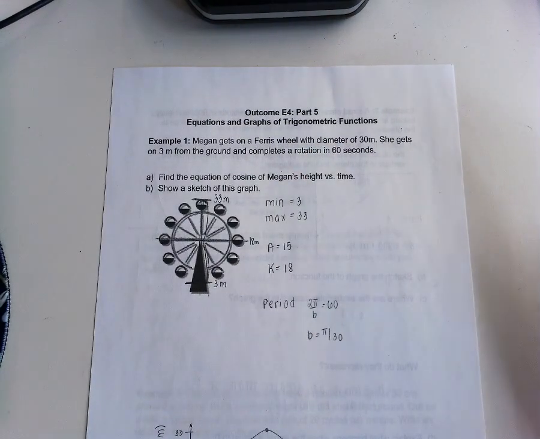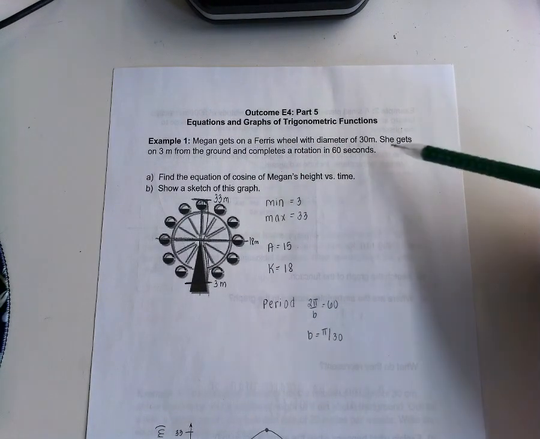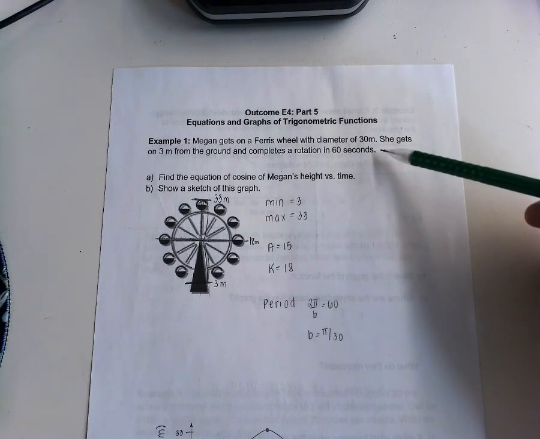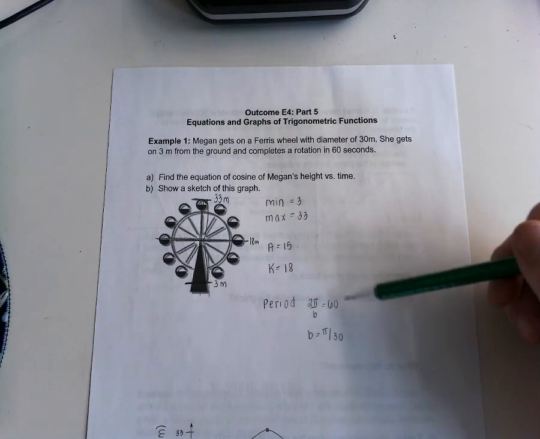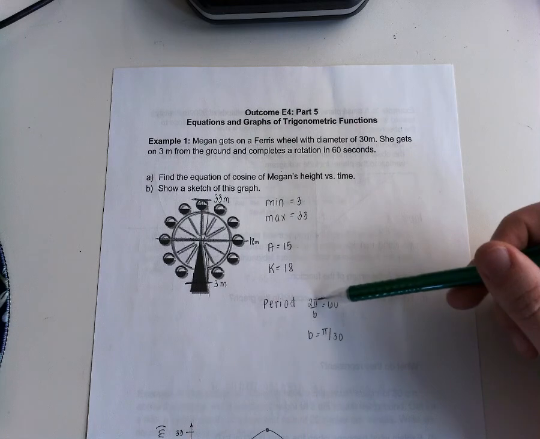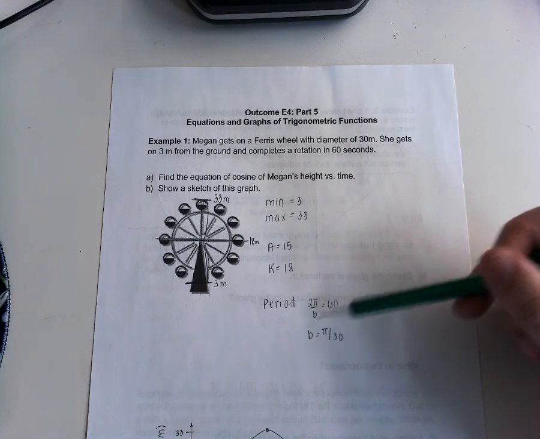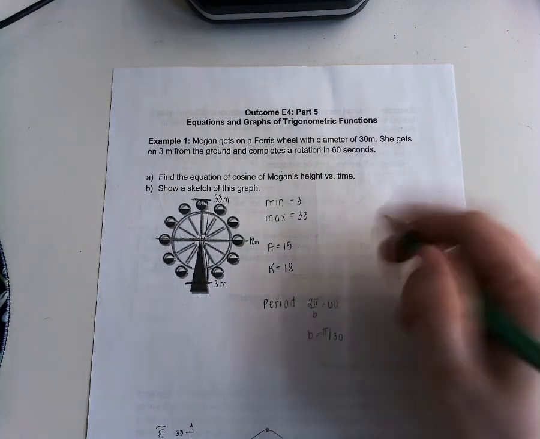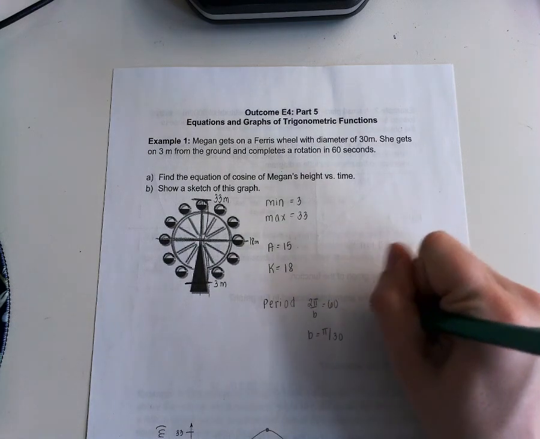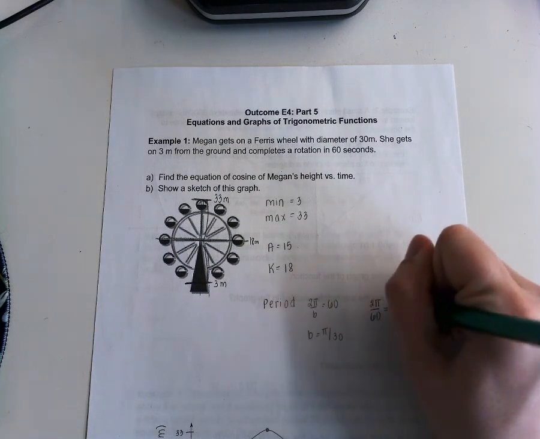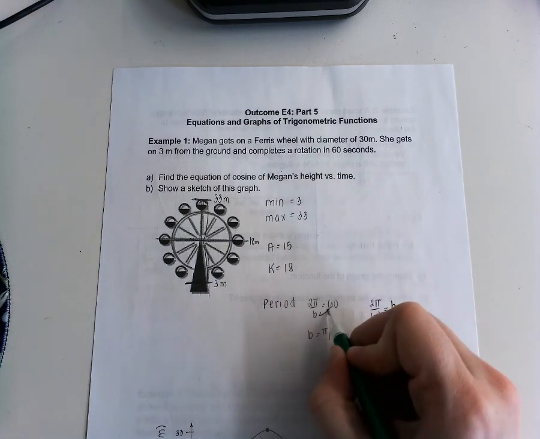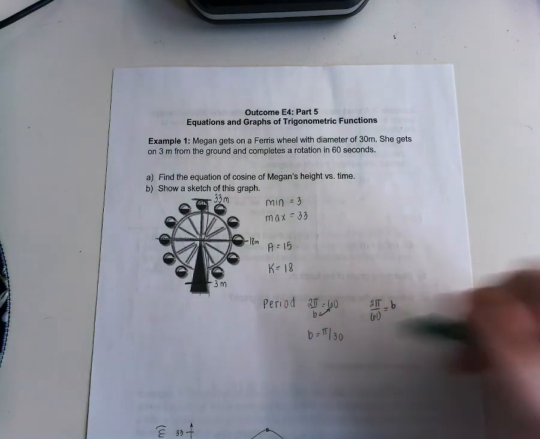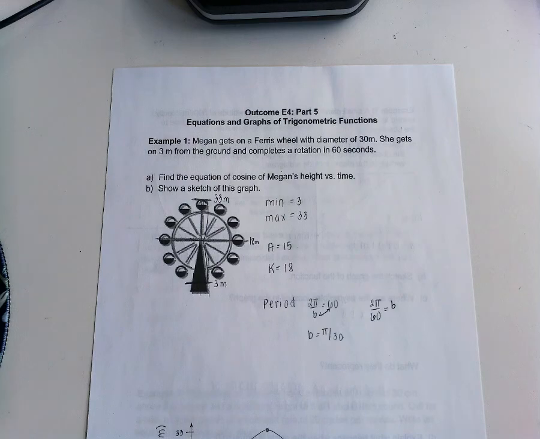Now it says that this Ferris wheel completes a full rotation in 60 seconds. So that means the period is 60. So 2 pi divided by b equals 60. If you solve here, remember you would do 2 pi over 60 equals b, because these can just switch places. So our b value would be pi over 30.